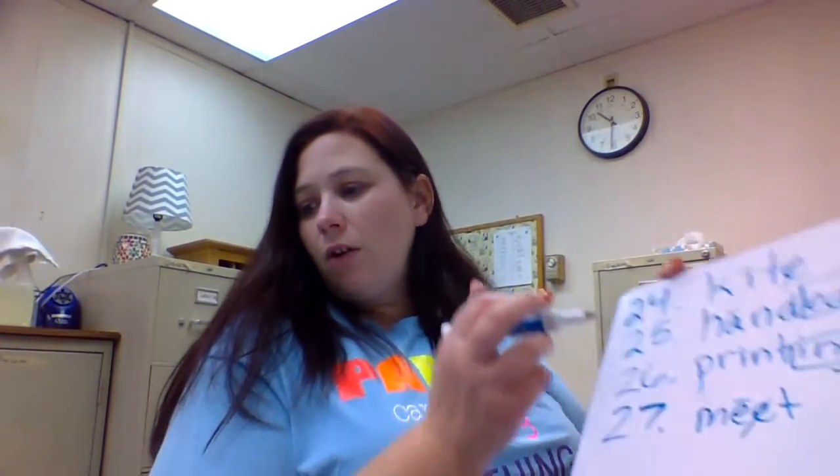Alrighty. And then also on your worksheet you can see a book and a kite, and you can draw a line to each of those.